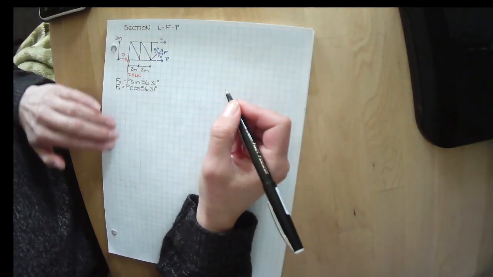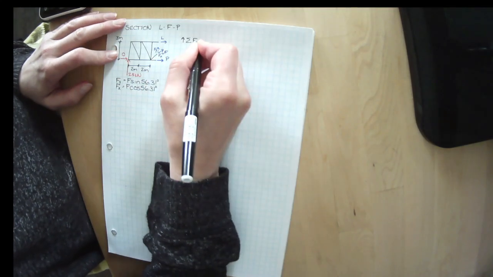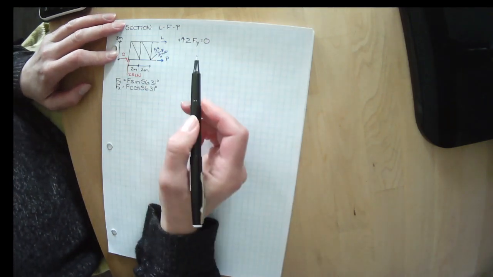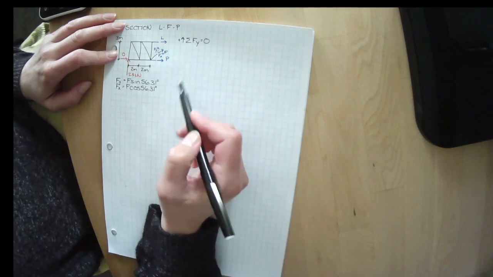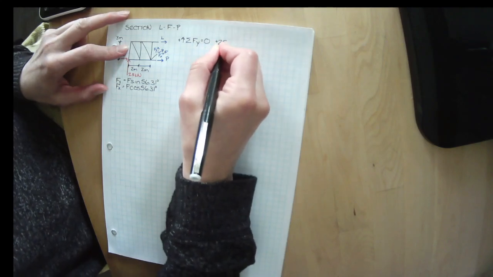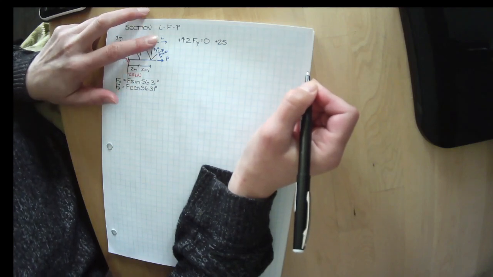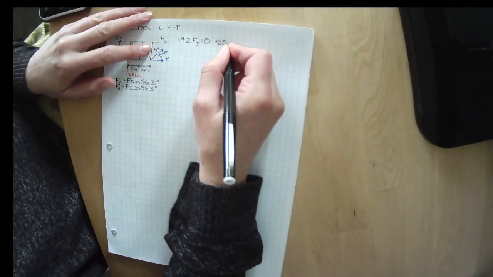Let's sum our forces in the y direction, where everything upwards is positive, and we want to know what it takes for the sum of all the forces in the y direction to be zero, or what the internal forces are that make this true. We have 25 kilonewtons acting upwards, and we have Fy acting upwards.